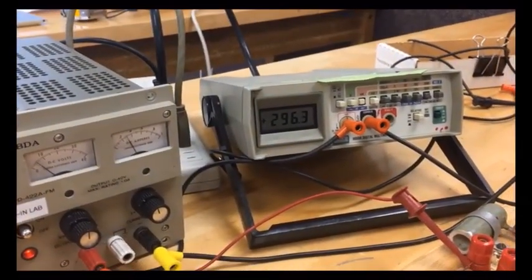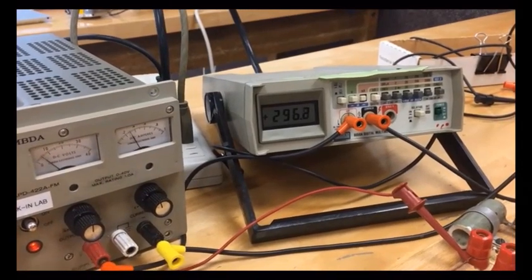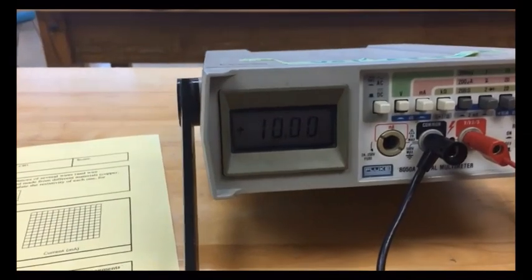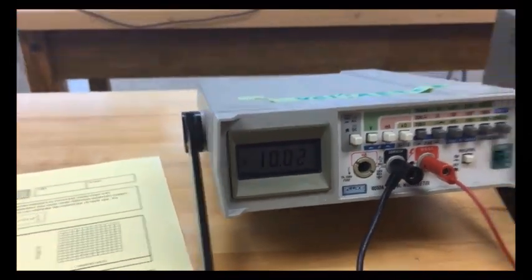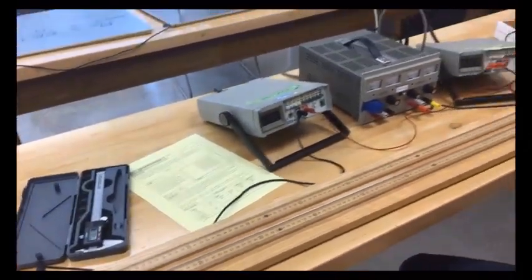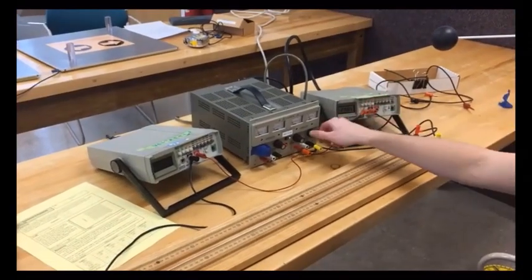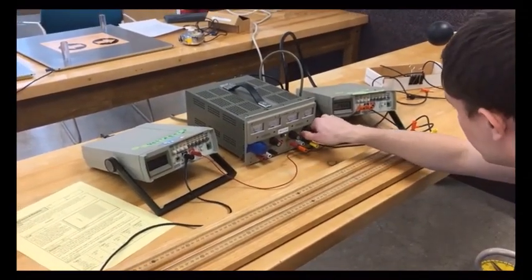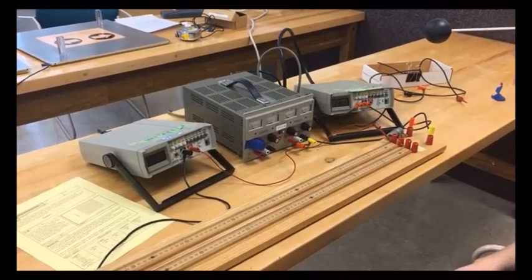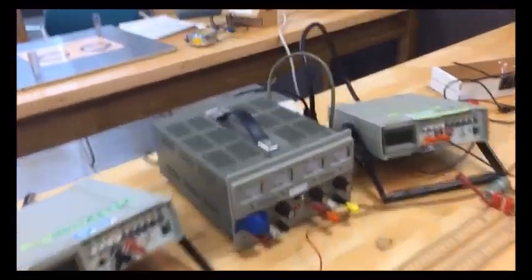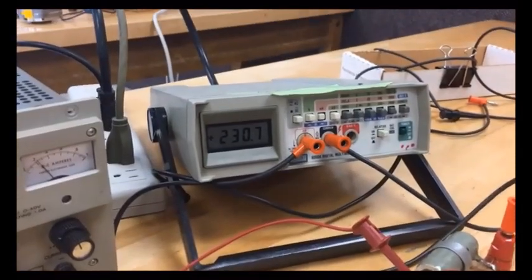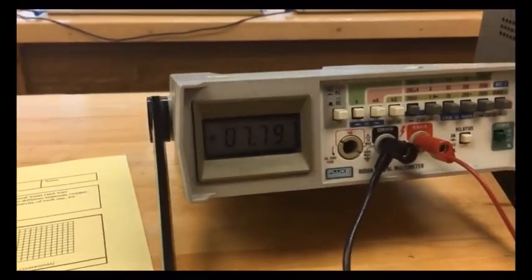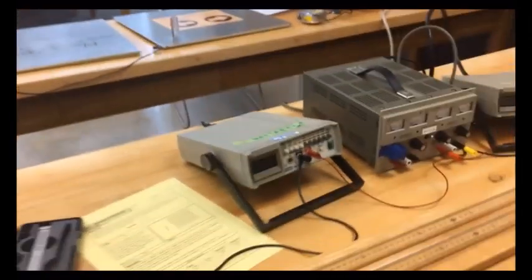We're now at 296. And we went all the way up to 10. So maybe that's a good upper bound. I'm going to decrease it a little bit so it's not too hard to plot. Okay, here's another data point, 230.7-ish milliamps, 7.79 millivolts.